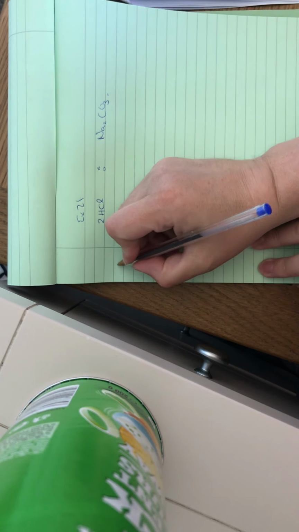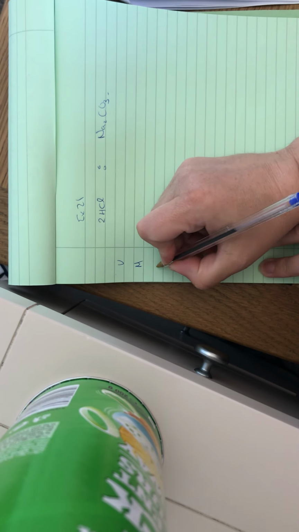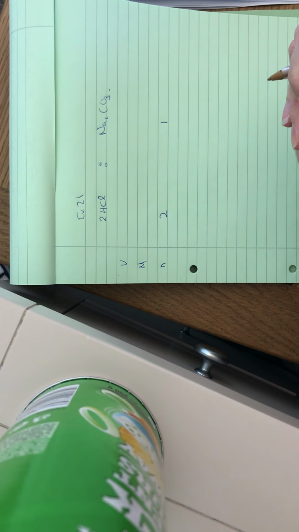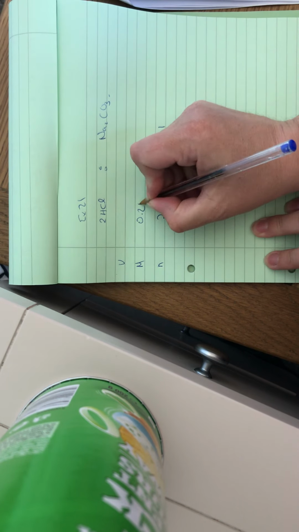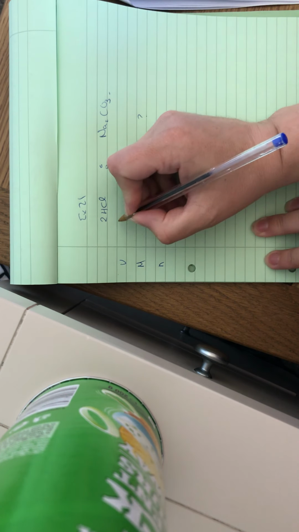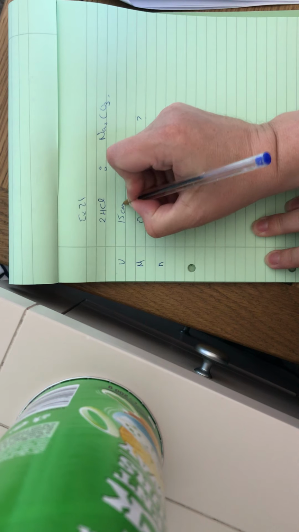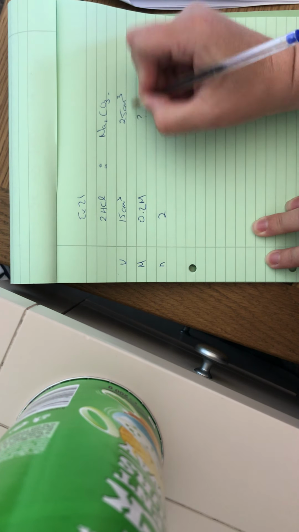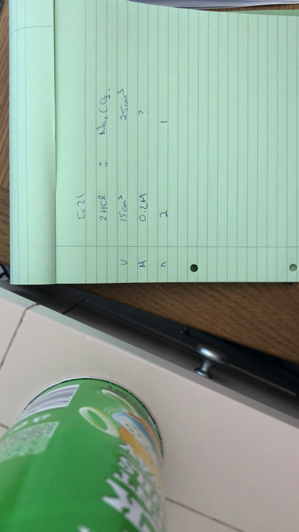Okay, so this is our balanced chemical equation, and we're going to go the old method. So we need a volume, a molarity, and a number of moles. Our moles are 2 and 1. We're told that we used a 0.2 molar solution of HCl, and this is the question mark. We use 15 centimetres cubed of it, and we use 25 centimetres cubed, which would be normal because you use a pipette for the base.